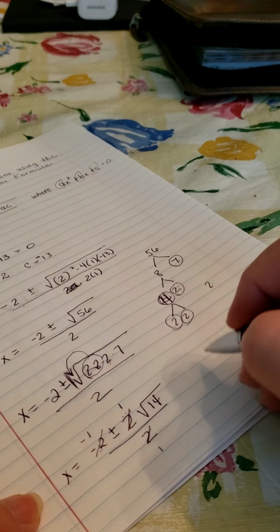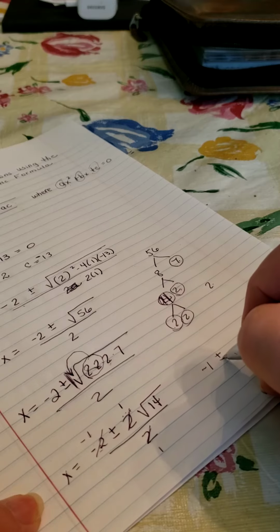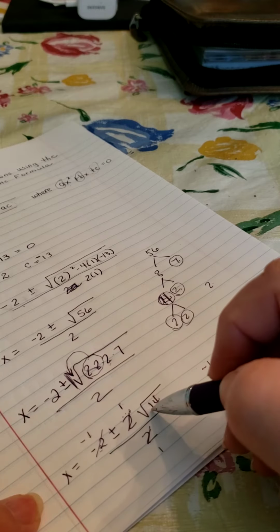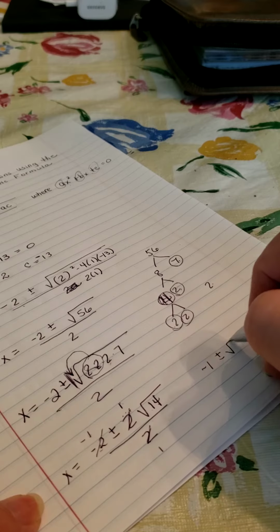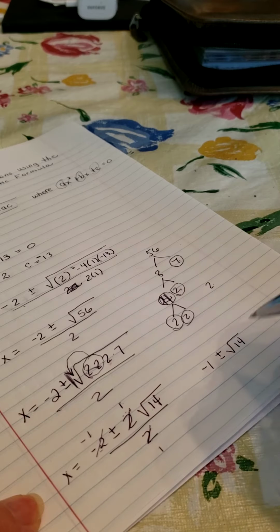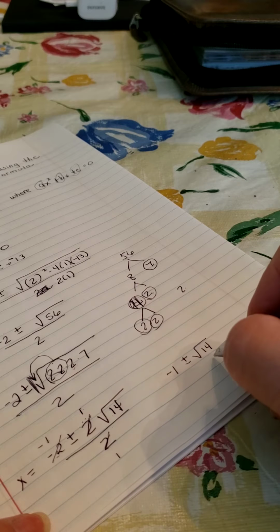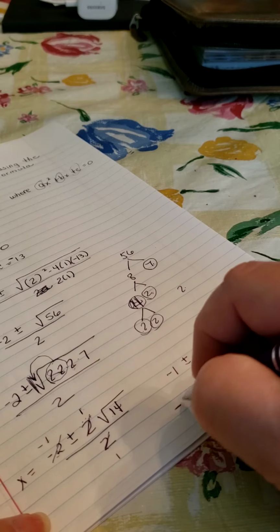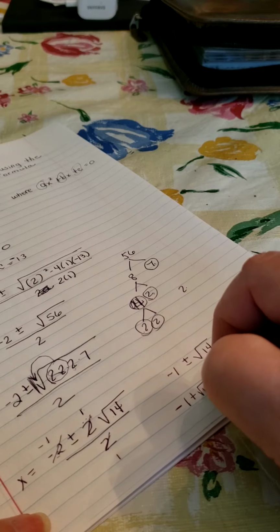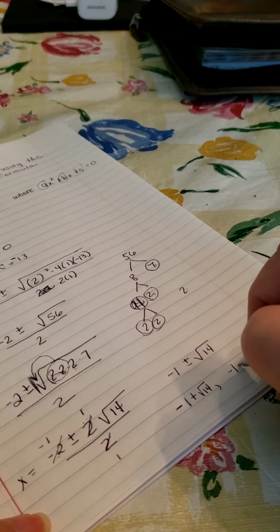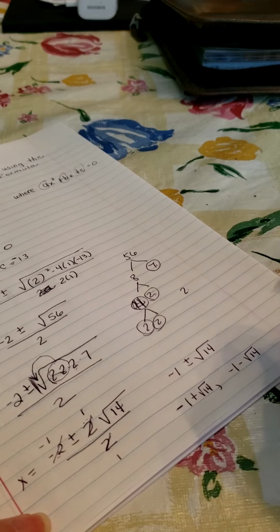So I have negative 1 plus or minus 1 times the square root of 14, which is just the square root of 14. And divided by 1 doesn't mean anything. Now again, recognize this is 2 different answers: negative 1 plus the square root of 14 and negative 1 minus the square root of 14.